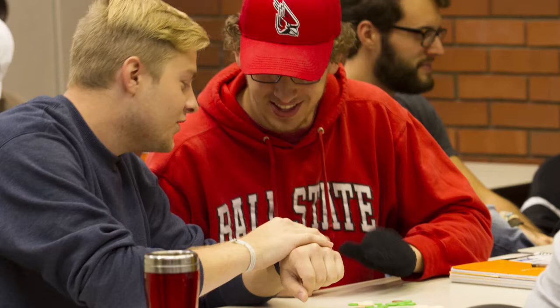Ball State also has a reputation within their teachers college of producing quality teachers who are ready that first year of teaching to go out and really tackle the classroom. So I would say the biggest advantage is reputation, and just knowing that if you can make it through the program, you're going to be ready. Although your first year of teaching is going to be hard no matter what, you're really going to have the skills and the knowledge that you need to succeed your first year of teaching.